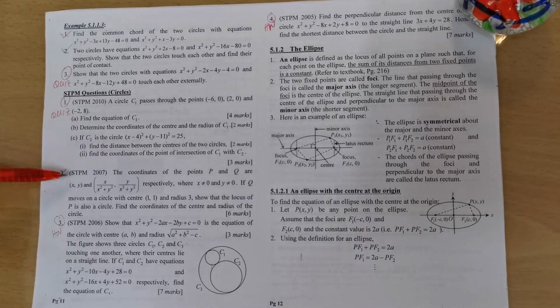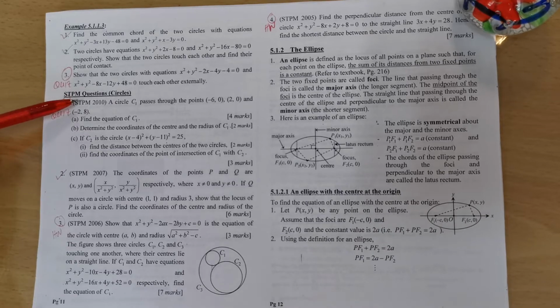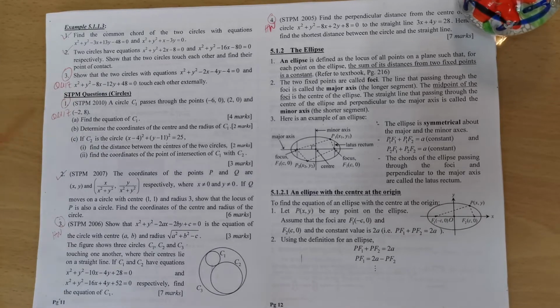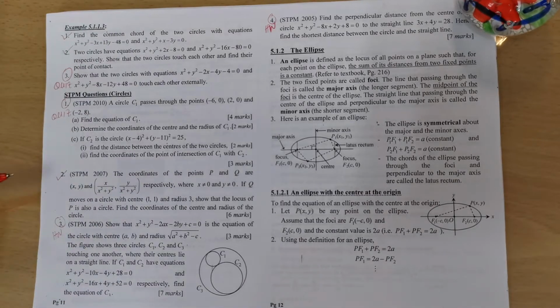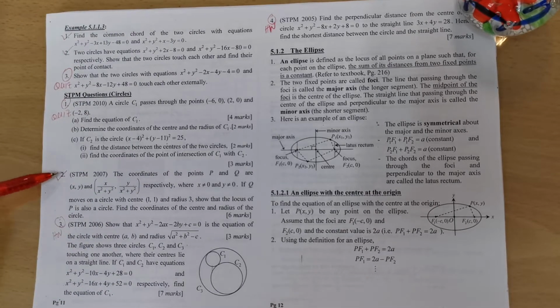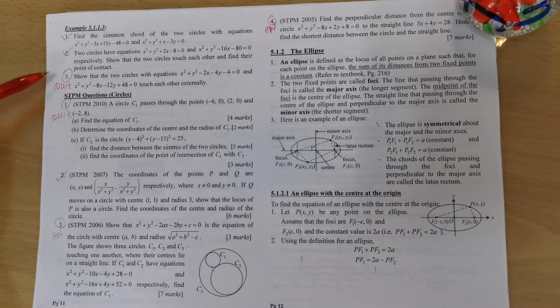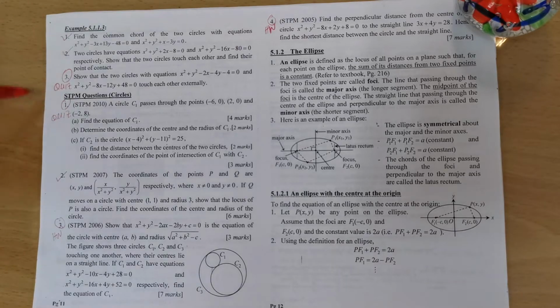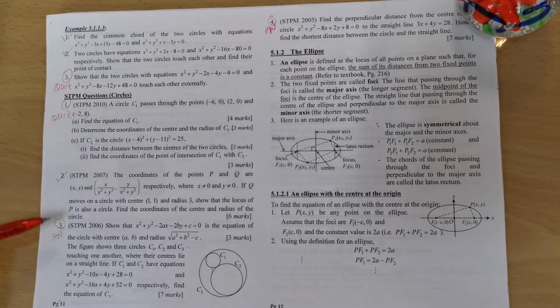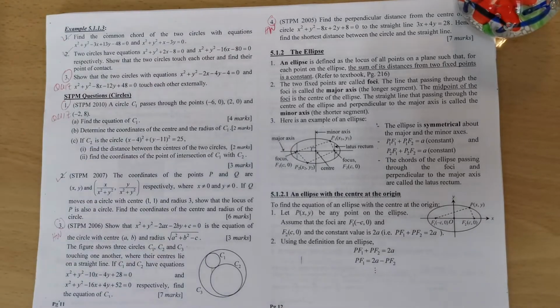Then I have 4 past year questions related to circles, or everything that you have learned about circles. I will discuss question 2, STPM 2007. You will do question 1 as your quiz. So in today's lesson you have 2 questions in the quiz, and questions 3 and 4 you will do as homework.